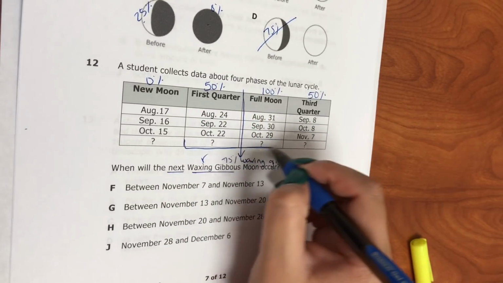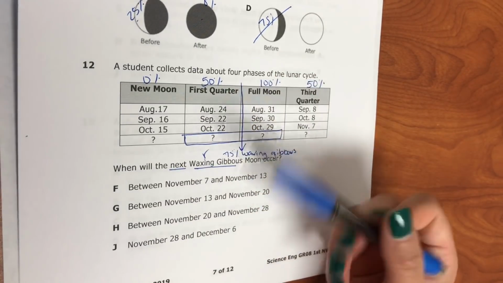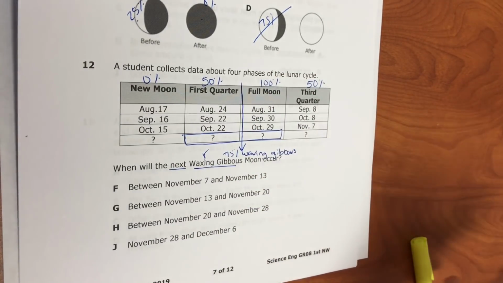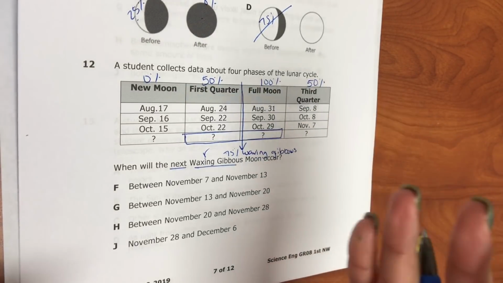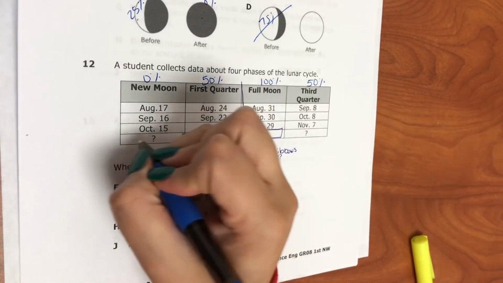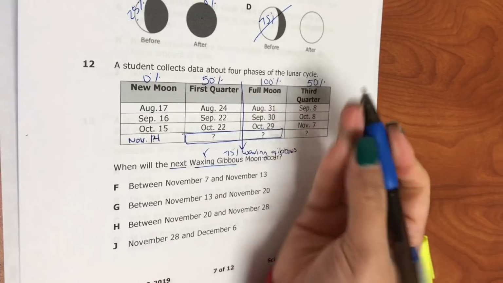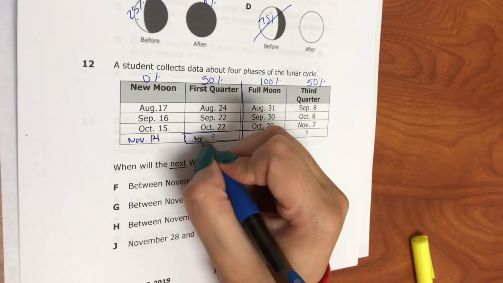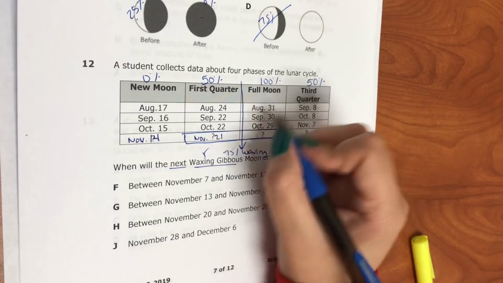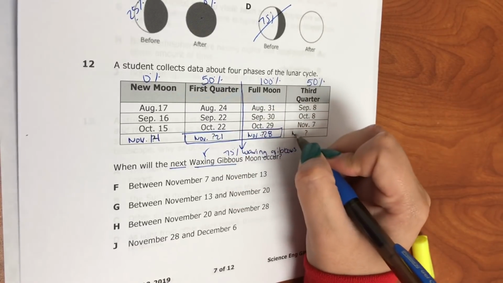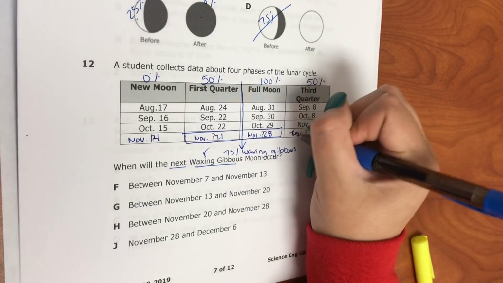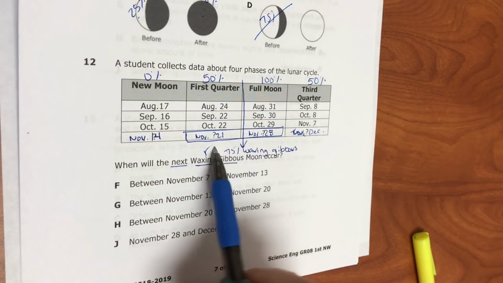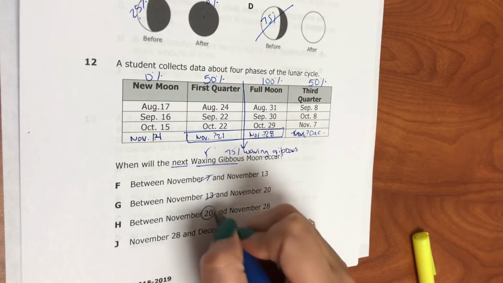So I just need to find these dates. One major phase every 7 days. New moon, first quarter, full moon, third quarter. That's one way you could figure it. Can you do 7 plus 7, November 14th. Plus 7. What is that? 7, 21. Plus 7, 28. 29, 30, 31, 32. We would have gone to December. So I'm looking between the 21st and the 28th. 7, 13, 20th, 28th.